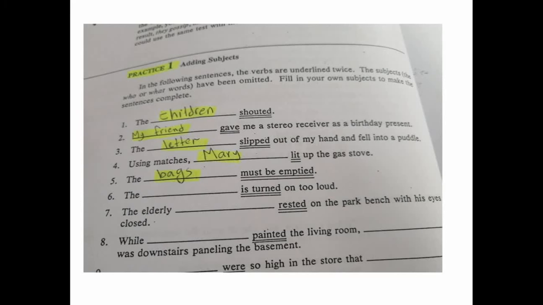So we say letter. Using matches, you know what are matches? The things that you use in order to light a cigarette or whatever. So Mary lit up the gas stove, the cooker stove. So who lit up the gas stove? Mary, my mom. You suggest any subject you like.